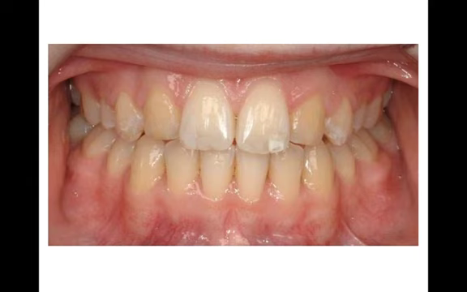And as you can see, the first premolar is intruded, crown lengthening is done, and a little bit of composite build-up to increase the height of the crown, so now it looks like a canine. So these are the things I have to do when we consider space closure.